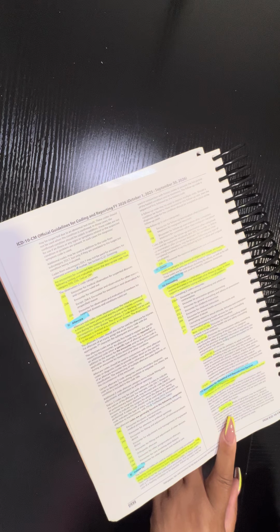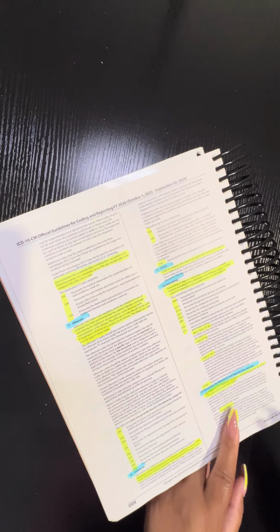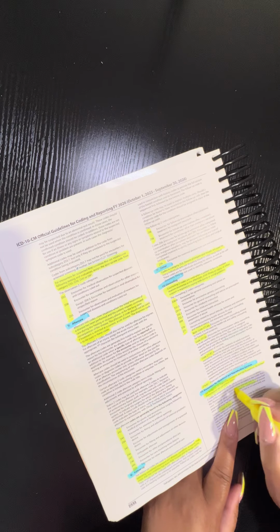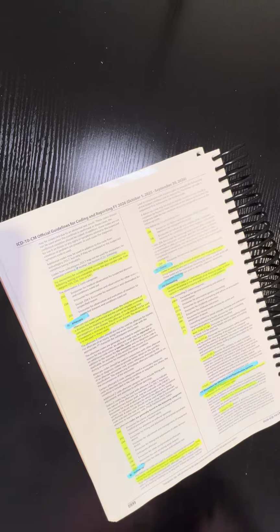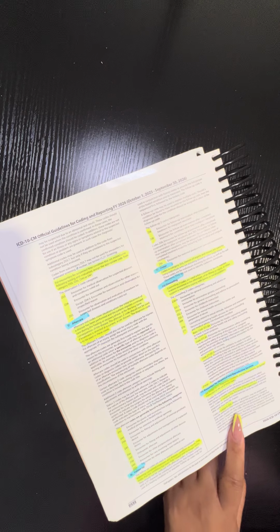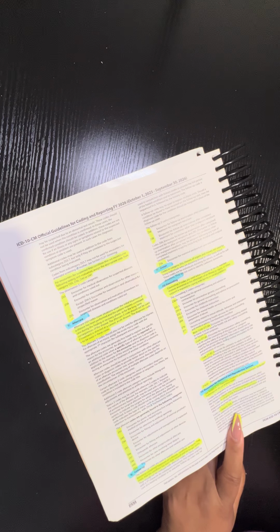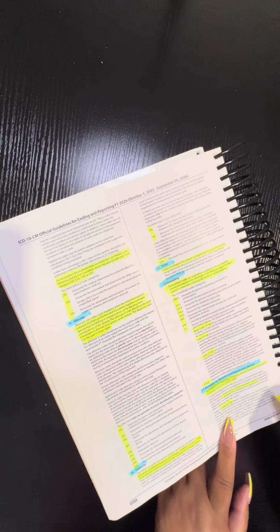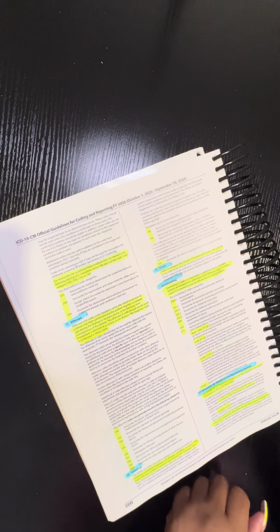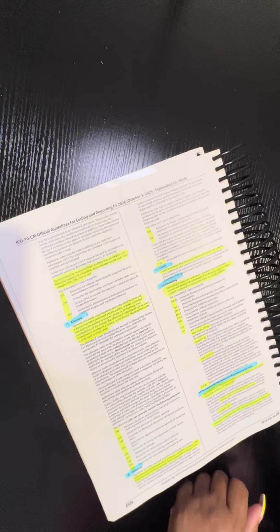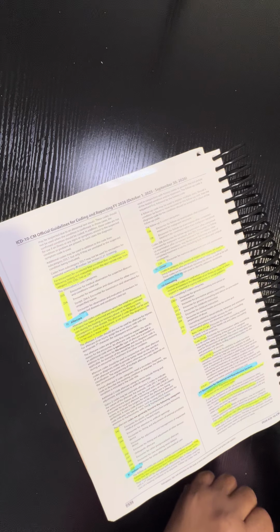That's our, and then also encounter for supervision Z34, those two. And then also, we want to highlight outcomes, this one line right there. Categories 000-008, elective termination of pregnancy.